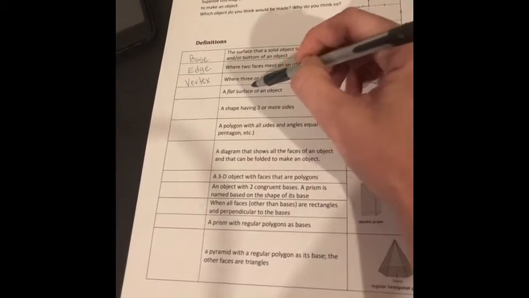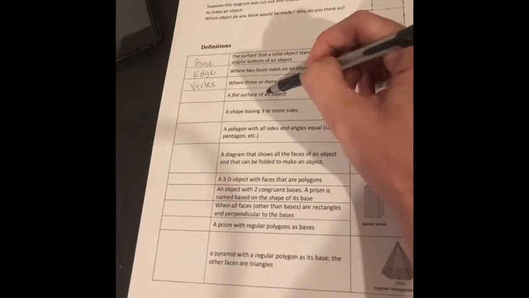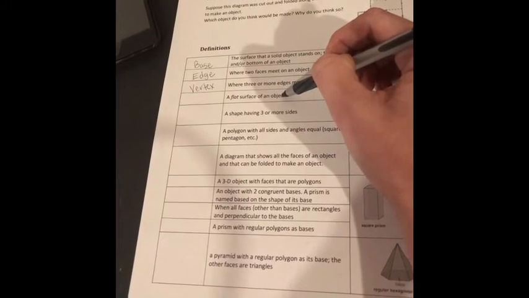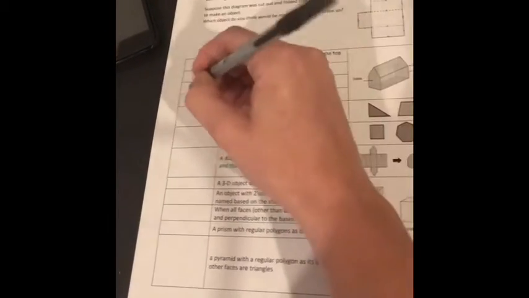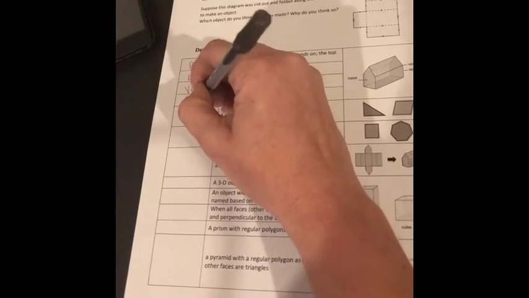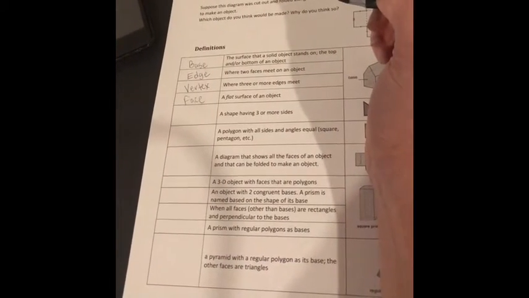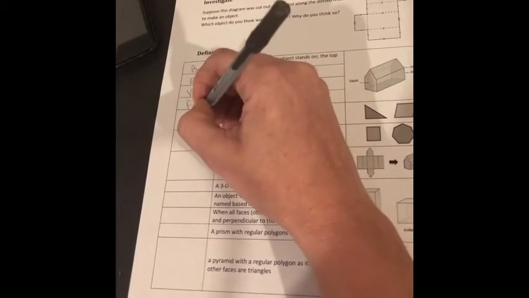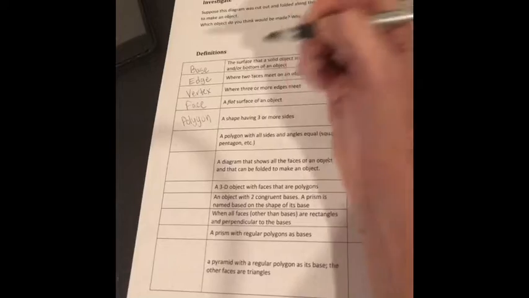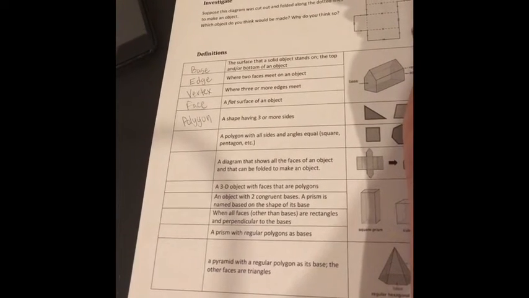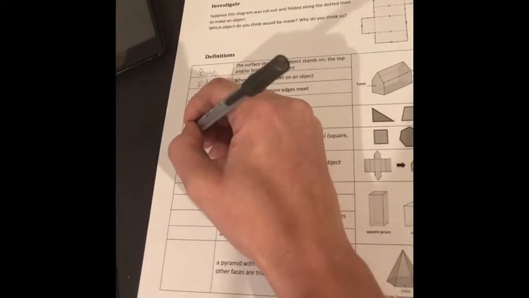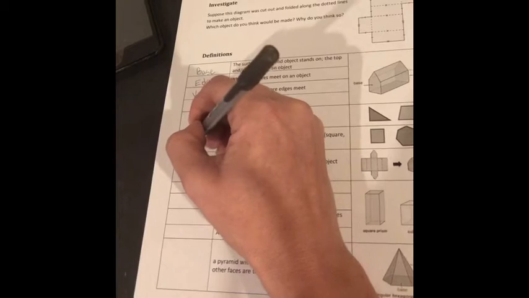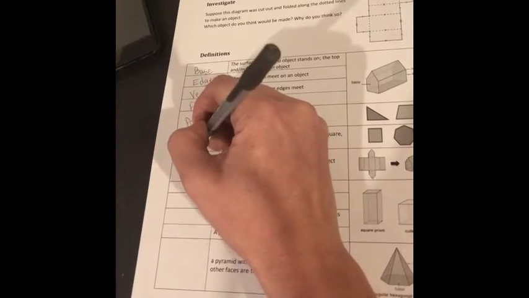A flat surface of an object is known as the face. A shape having three or more sides is known as a polygon. A polygon with all sides and angles equal, square, pentagon, etc., is known as a regular polygon.